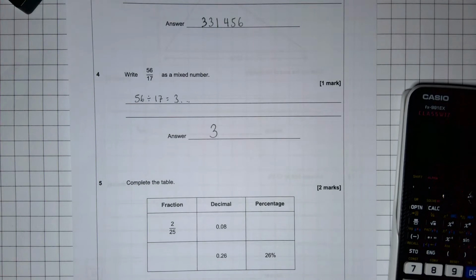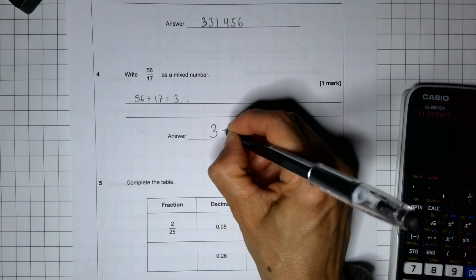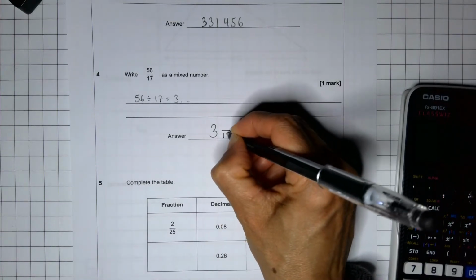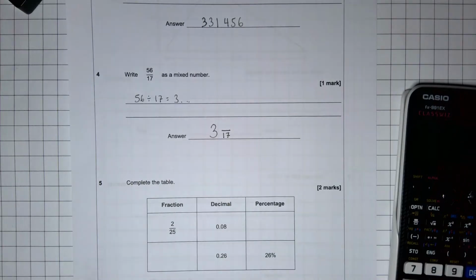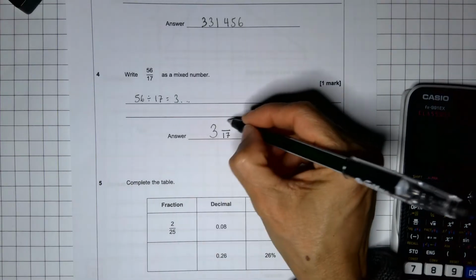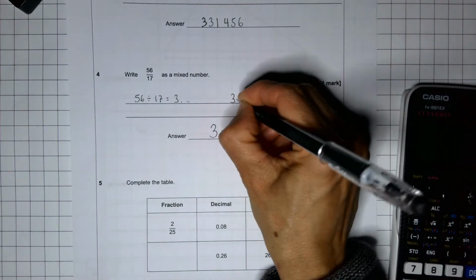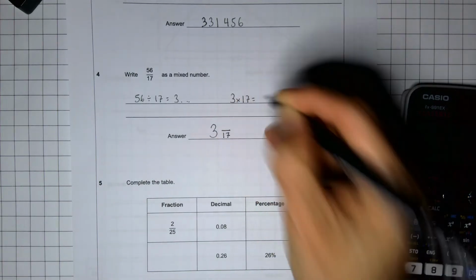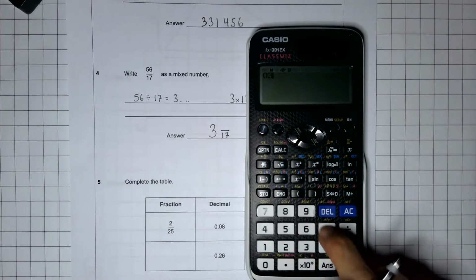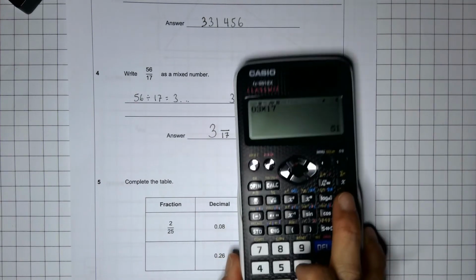Now I need to find out what my actual fraction is going to be, and we know the denominator doesn't change, so I'm going to keep that the same. I need to find out what is up here. So what we had is 3 lots of 17. If we do 3 lots of 17, 3 times 17 gives me 51.